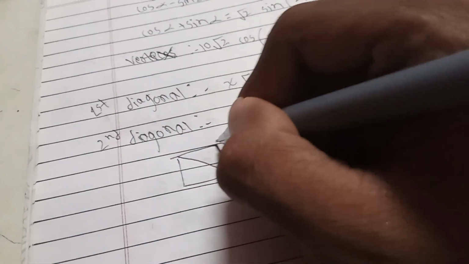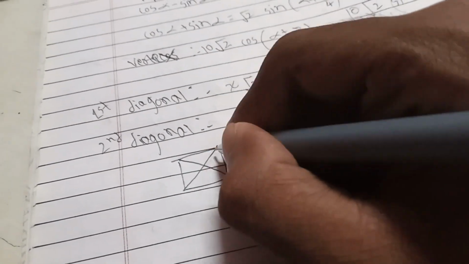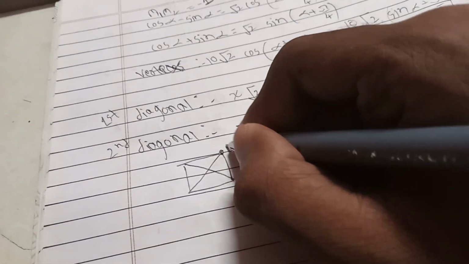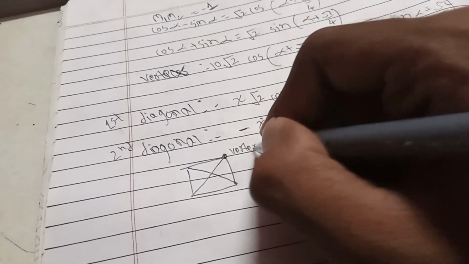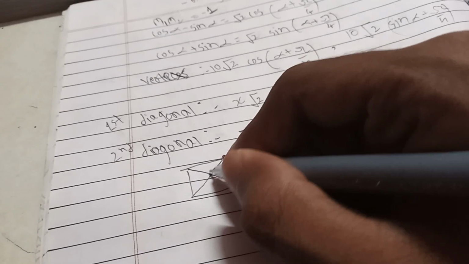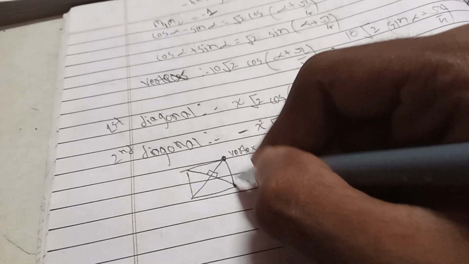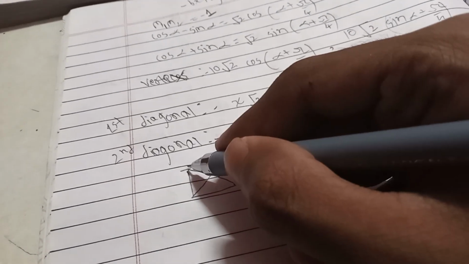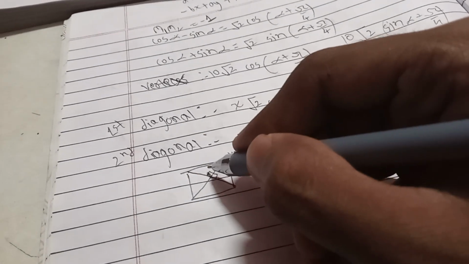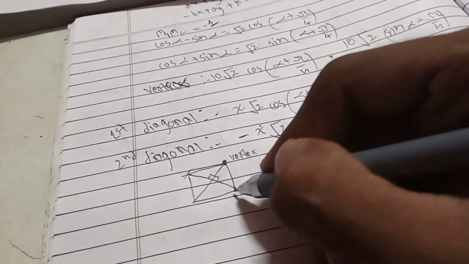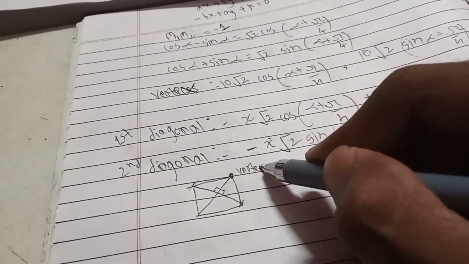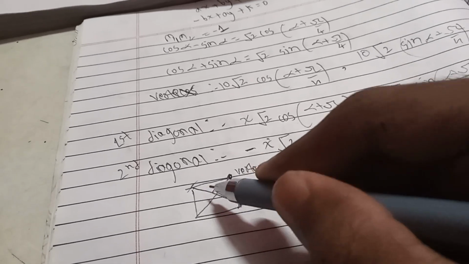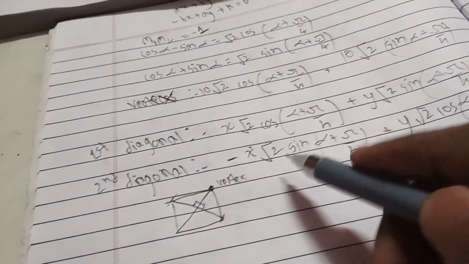Now in a square, diagonals are perpendicular to each other, and also this vertex is the perpendicular bisector of a diagonal line segment. So basically this vertex is perpendicular on this equation of diagonal.